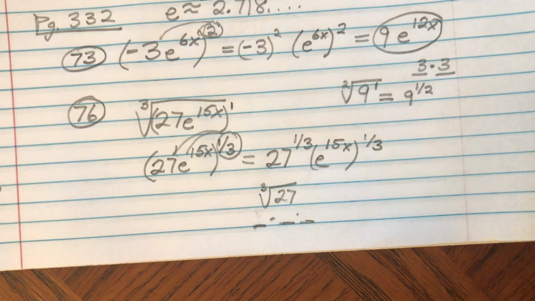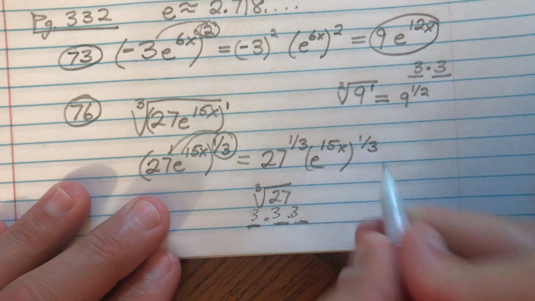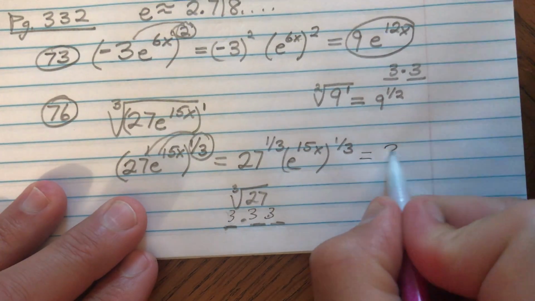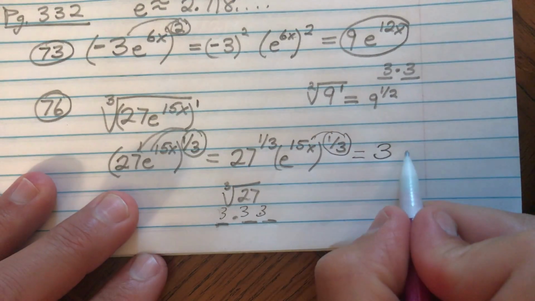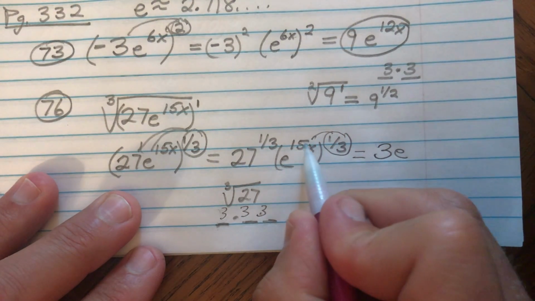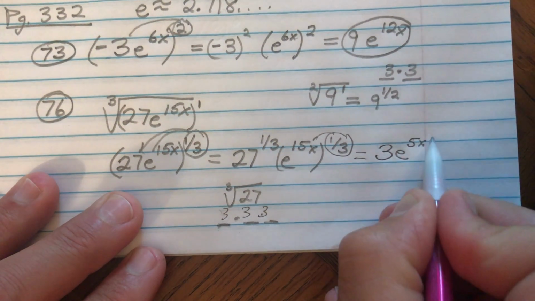So 27 to the 1/3 can actually be simplified: 3 times 3 times 3 is 27. I'm going to multiply this exponent times this exponent, so that's e to the, well, 15 times 1/3 is 5x.